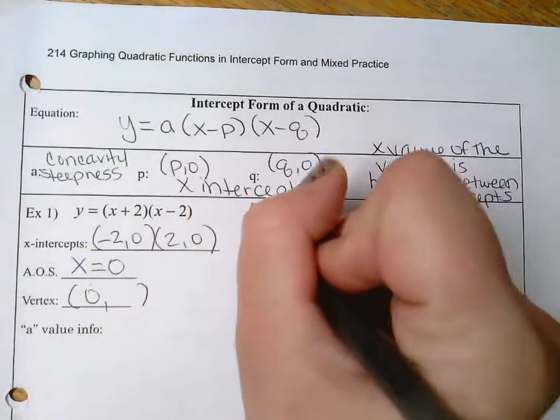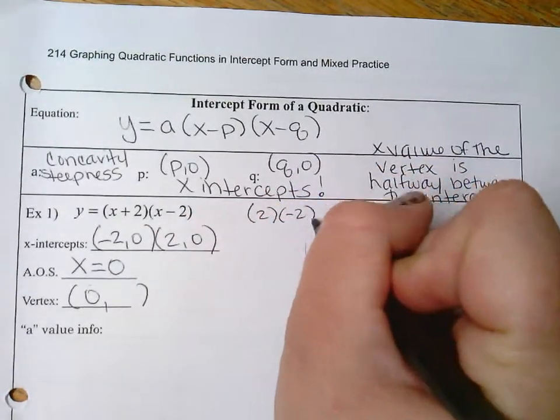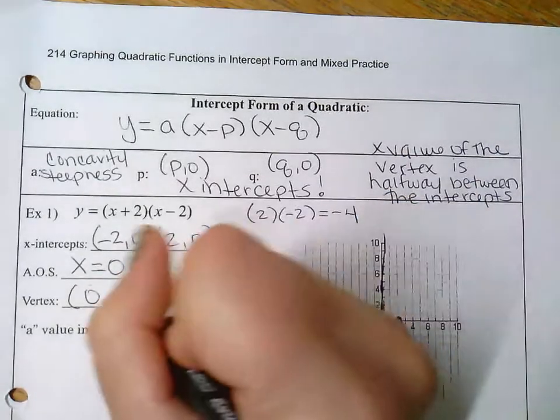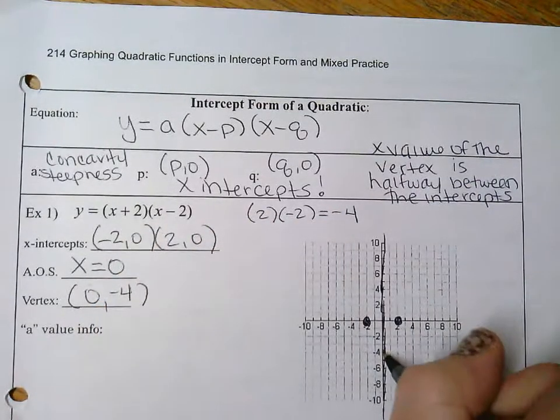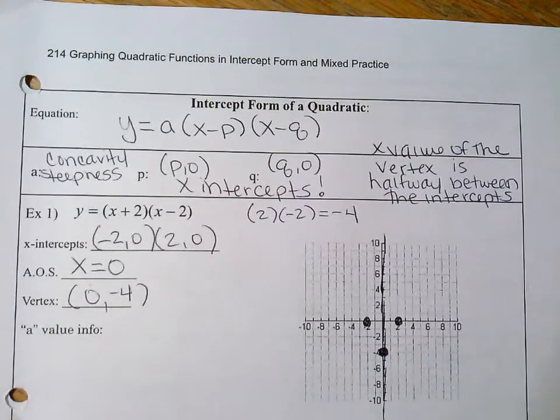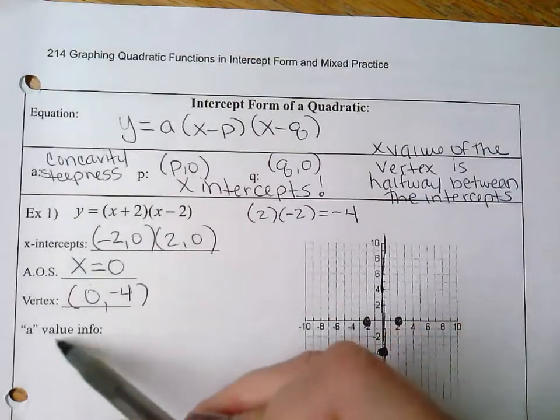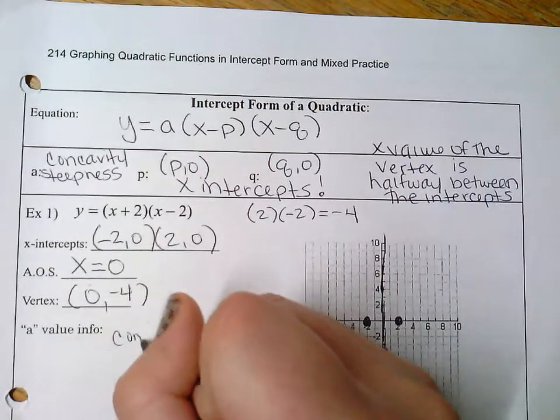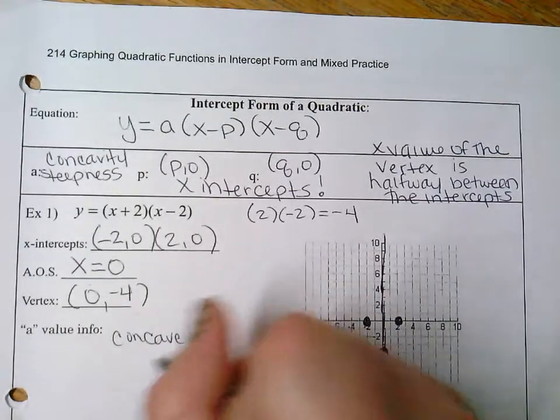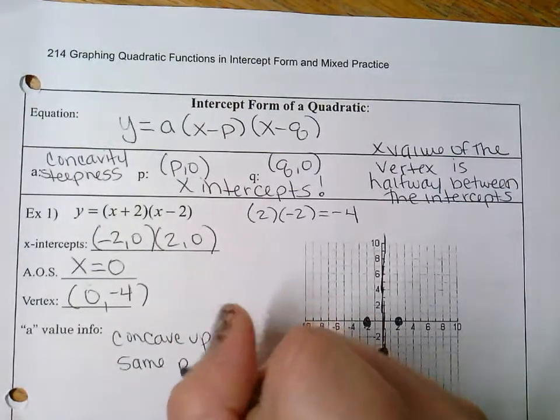So I would get 2 times negative 2, which is negative 4. So my vertex must be at 0, negative 4. And the A value just tells me that I'm concave up, and I'm the same as the parent function.